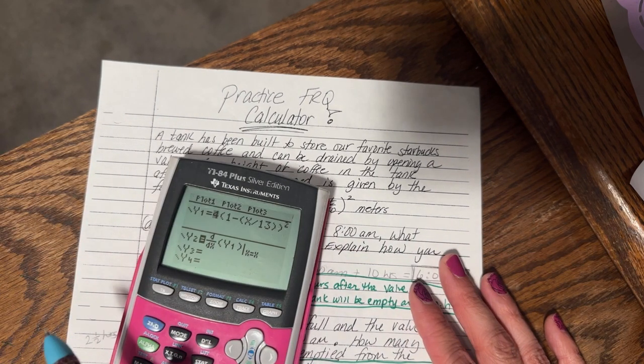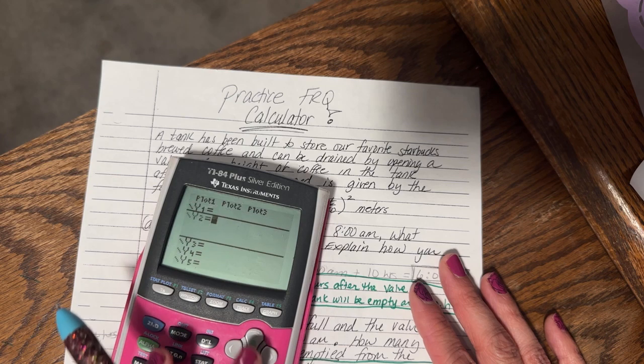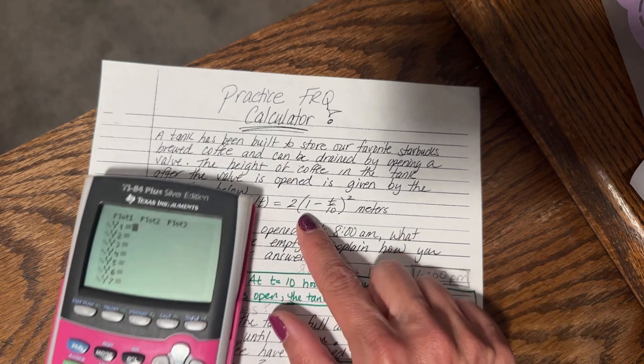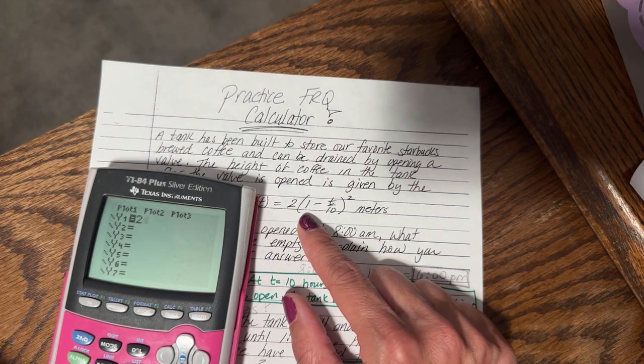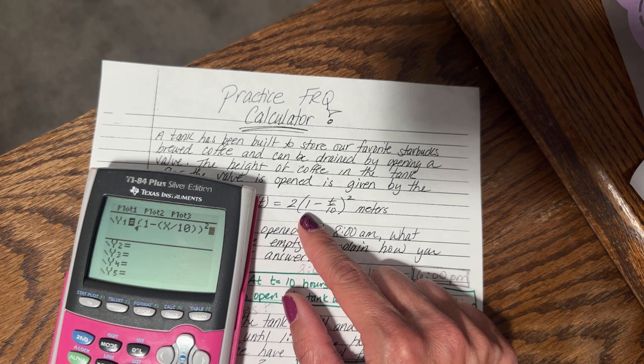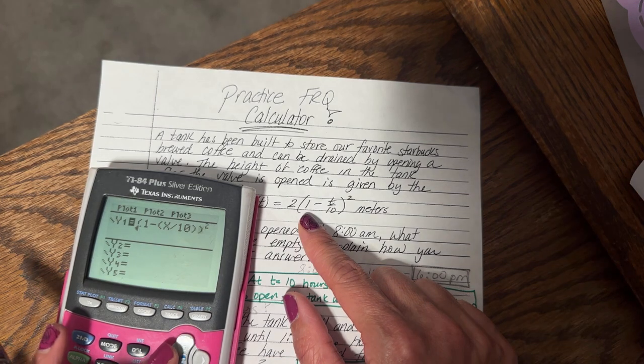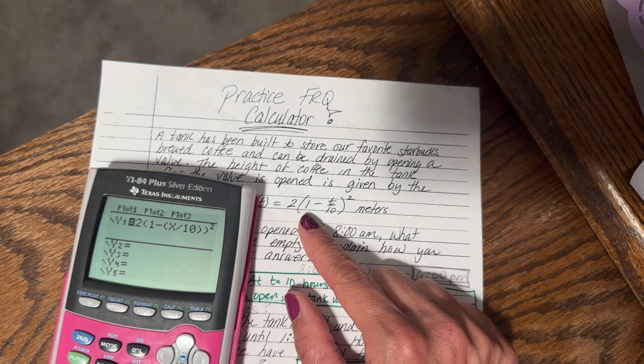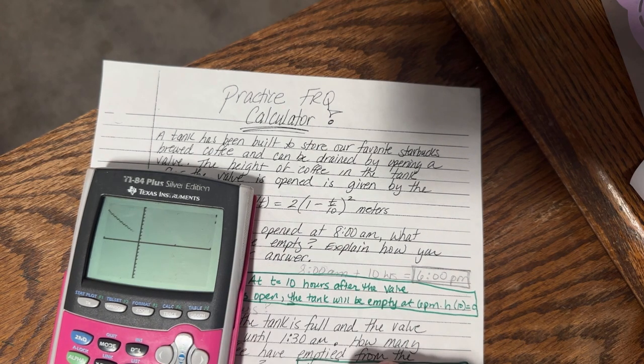So I need to go back to my y1 and y2 and clear them out, put a new function in. So I have to type in 2 times (1 minus x over 10) squared. And there is our function. Did I put the 2 out front? Yeah, I did. Okay, I didn't see it, so I freaked out for a second. All right, graph.